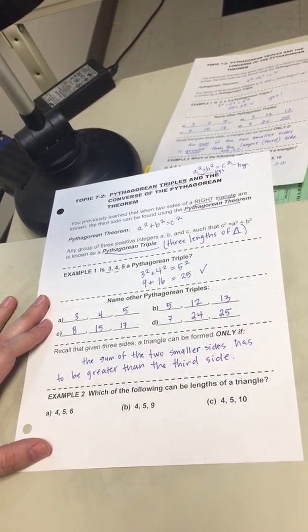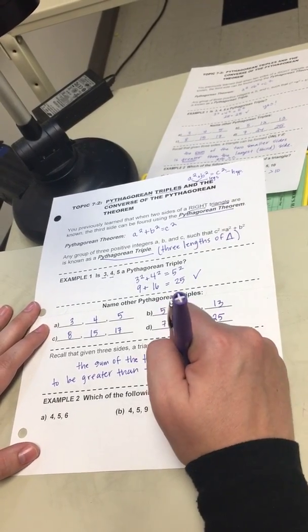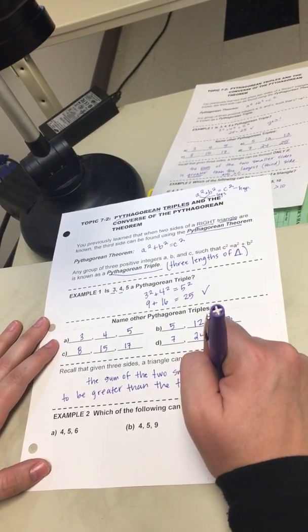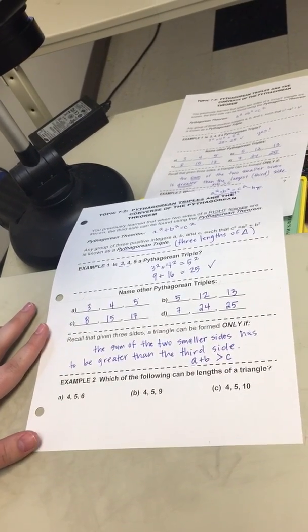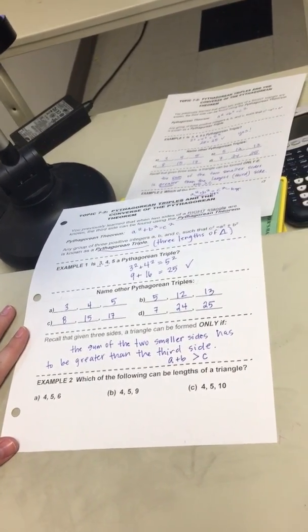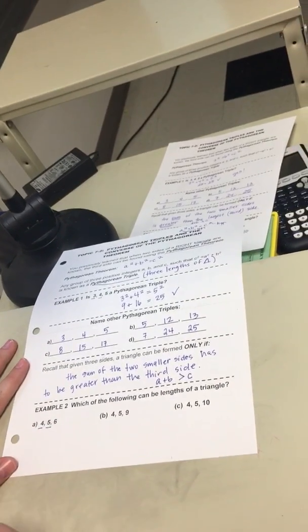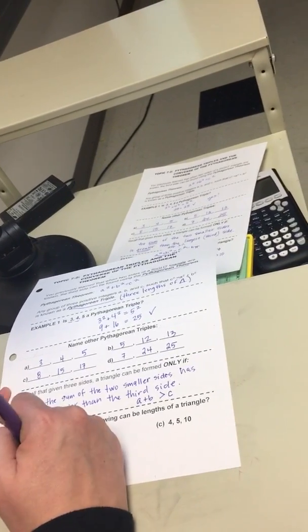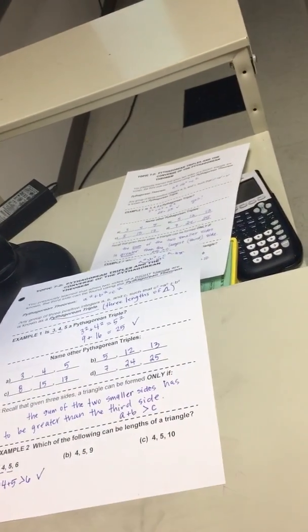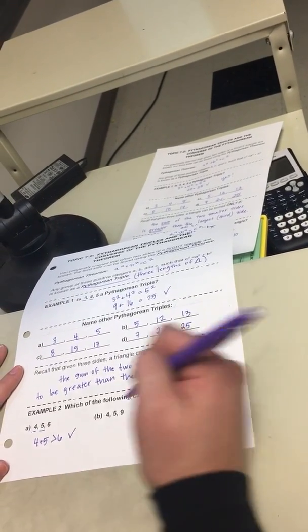So we did that on one of our other problems where we looked at our two sides, a plus b, and they had to equal something greater than c. We did that just a few units back, maybe the unit before last. So if we're adding our two smaller sides, 4 plus 5, is that going to be greater than 6? Yes, so those could all be the lengths of your triangle.